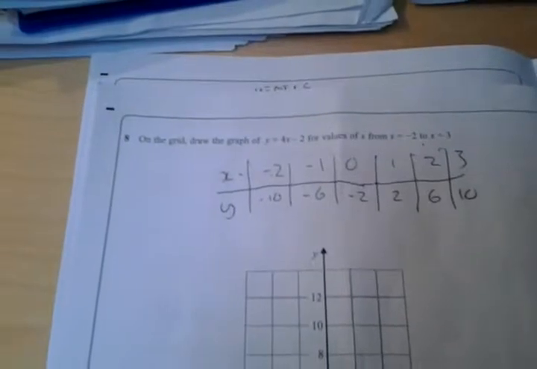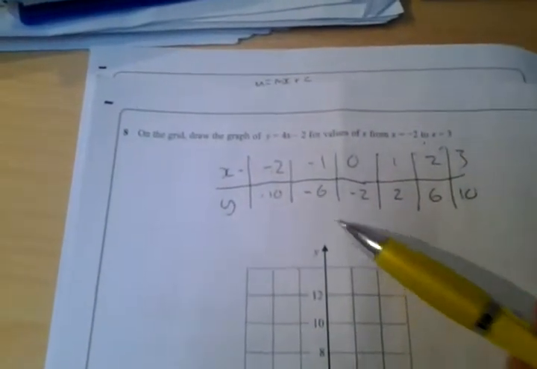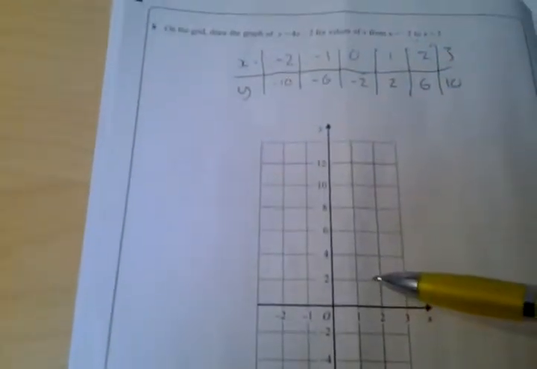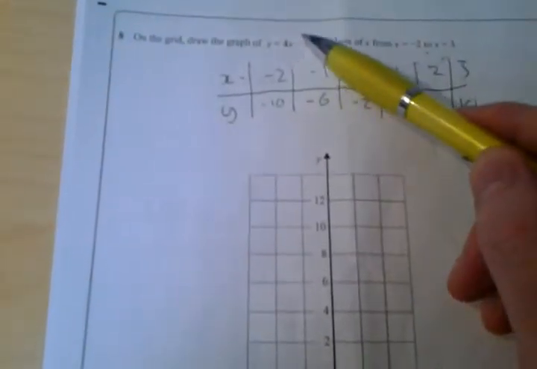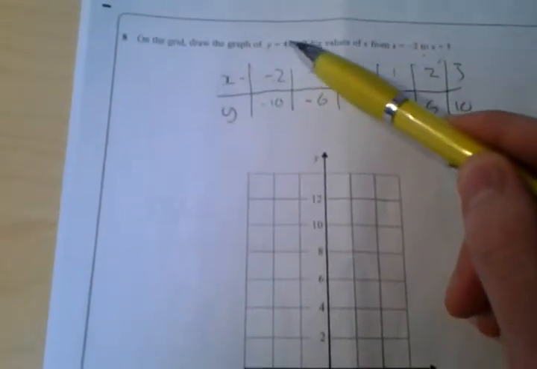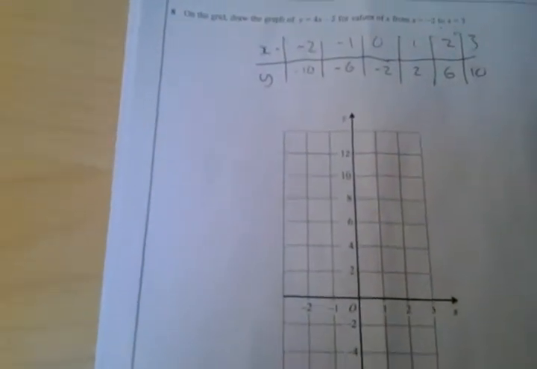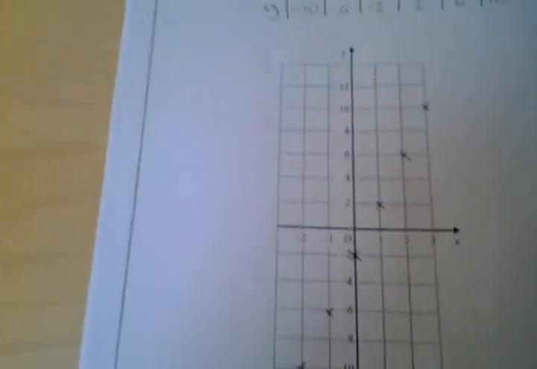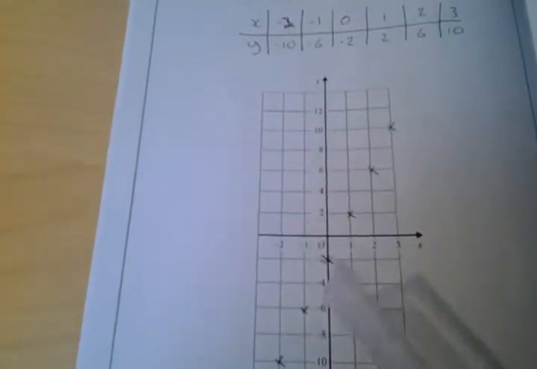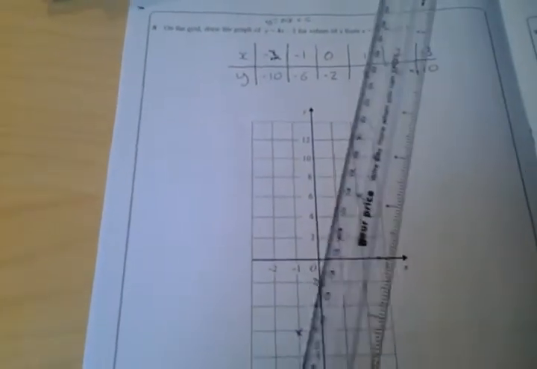The next thing I need to do is plot each of these points onto the graph. Because there's no cubic function here, it's just a y equals mx plus c. When I plot these points on the graph, I should get a straight line. Here's one I prepared a bit earlier. All the points, minus 2, minus 10, minus 1, minus 6, all plotted.